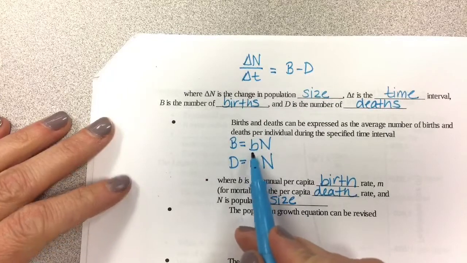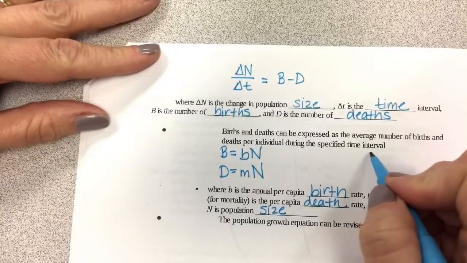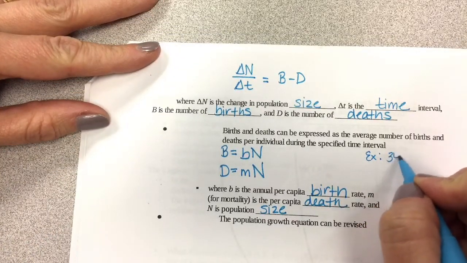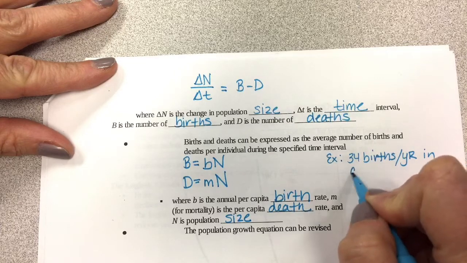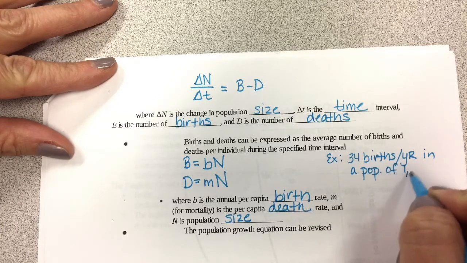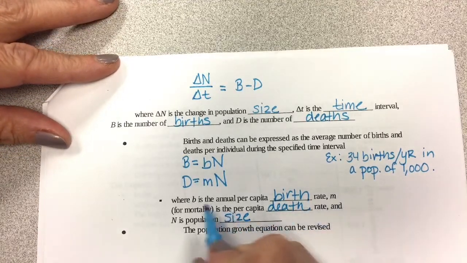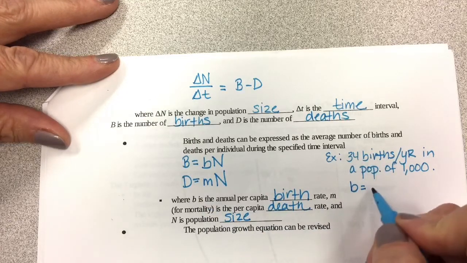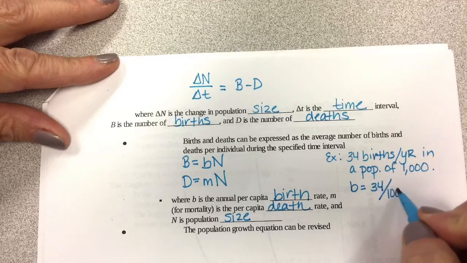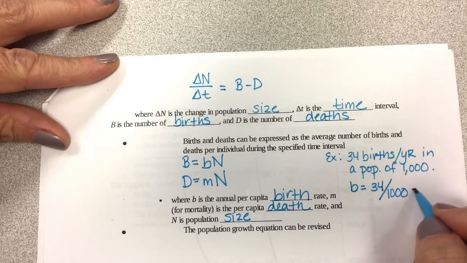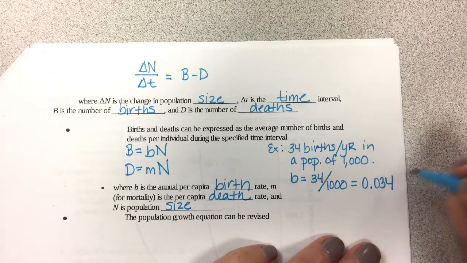So let me give you an example of the birth rate. Little b is the annual per capita birth rate. Let's say we have the statistics: there are 34 births per year in a population of 1,000 individuals. So the per capita birth rate, little b, would be the number of births divided by the population size. So 34 divided by 1,000, and when we divide that out, we end up with 0.034, and that is the birth rate.